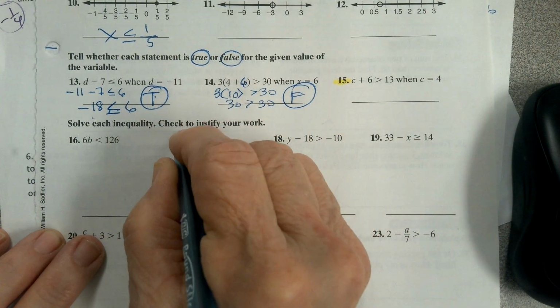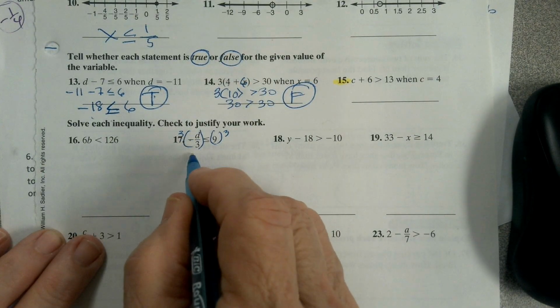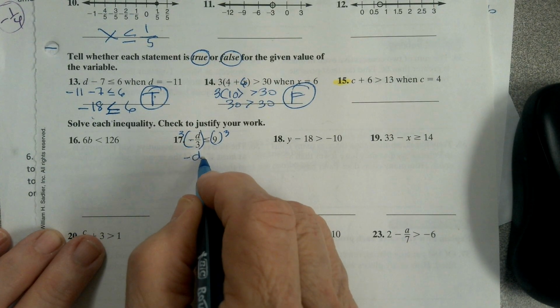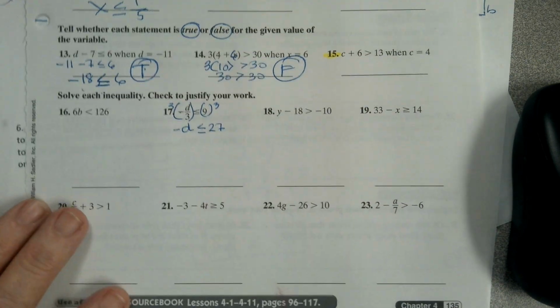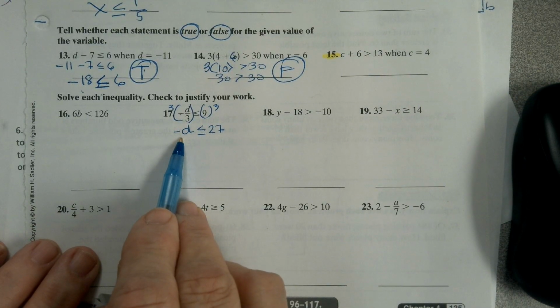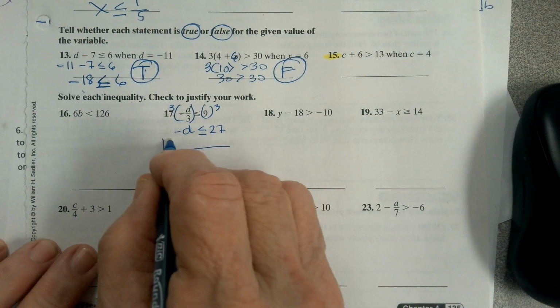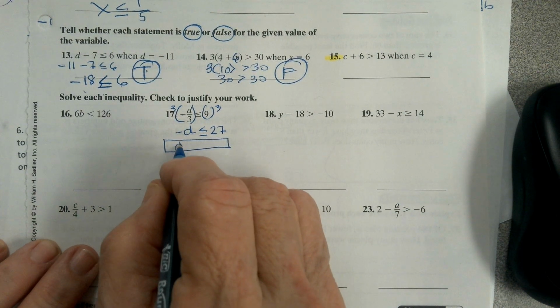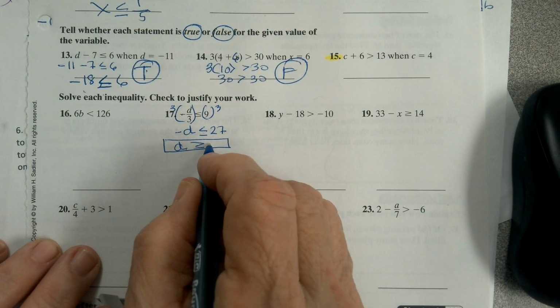Well, first I'm just going to multiply by 3. But if I multiply just by 3, I still have that negative there. I've got negative d is less than or equal to 27. Then what do I do because I've got a negative d? Change all the signs.